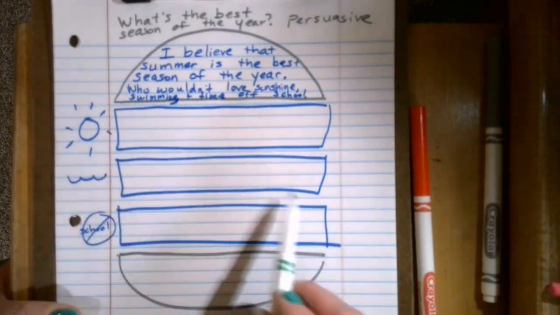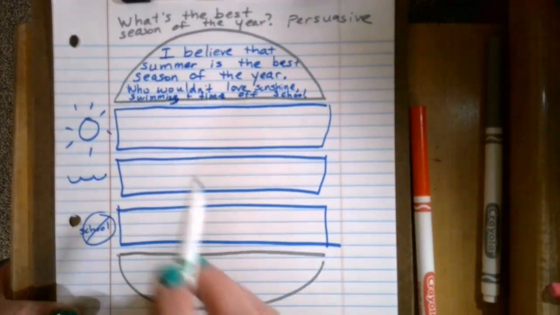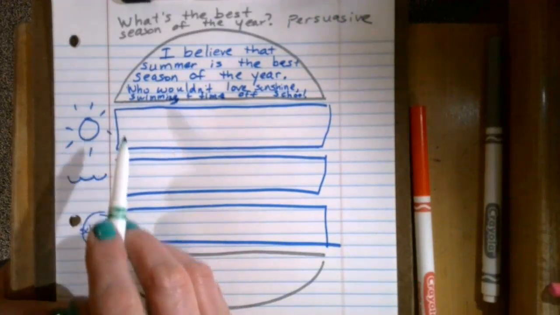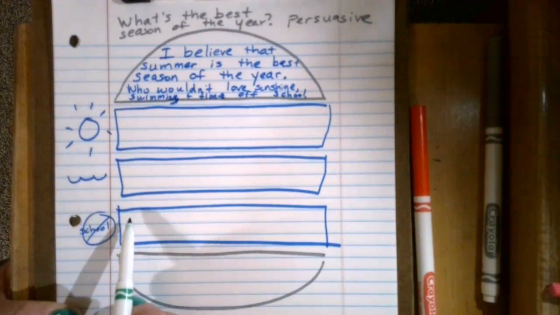So to put my details in the middle, I want to start with a sequencing word like first, next, last.